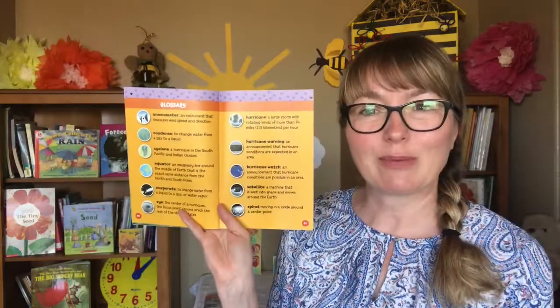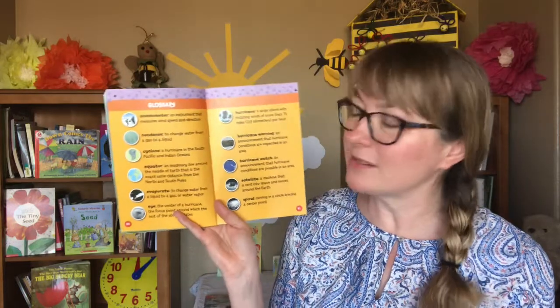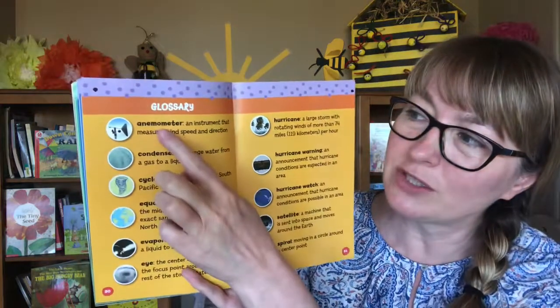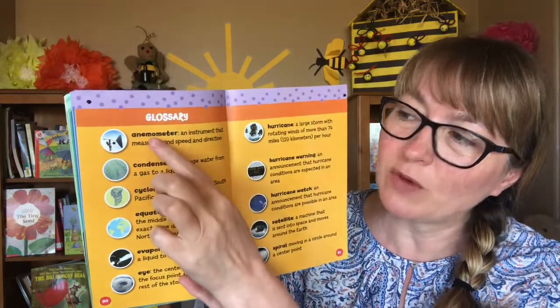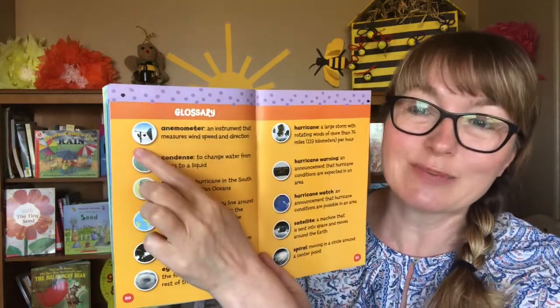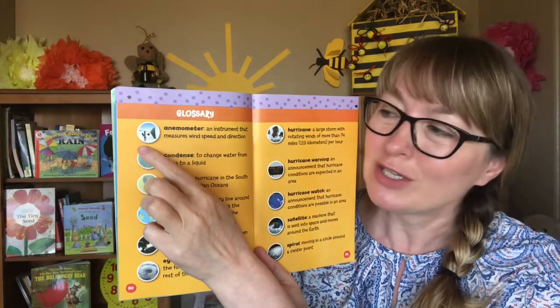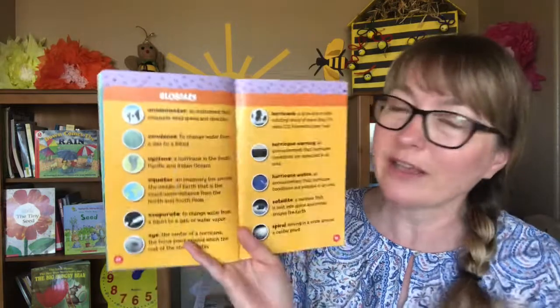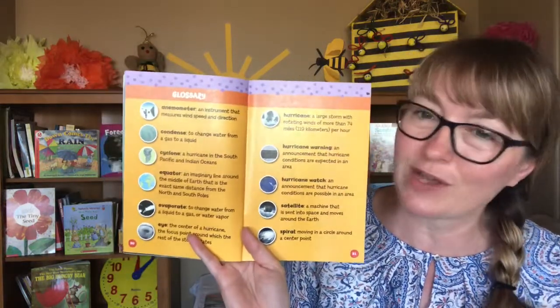Boys and girls, our book has a glossary at the end, and this glossary is actually very special. You have the definition of the word, explaining what the word means, and in this book you also have a picture so you can visualize better what they're talking about. This glossary is rather special.